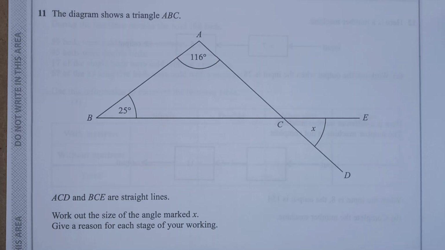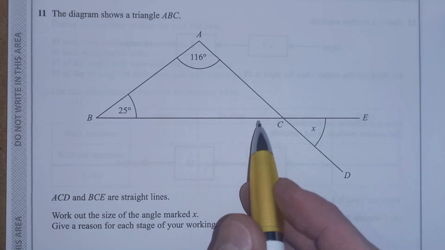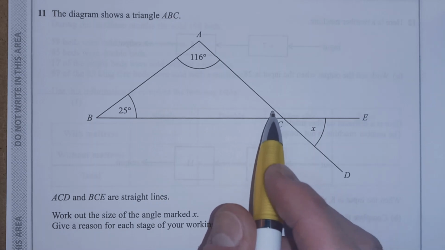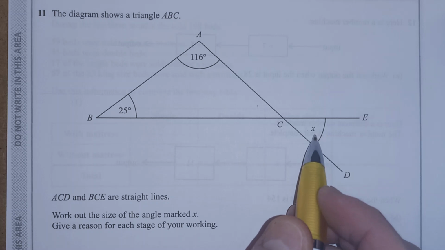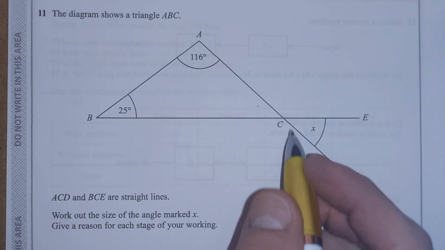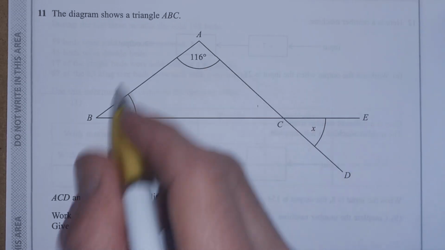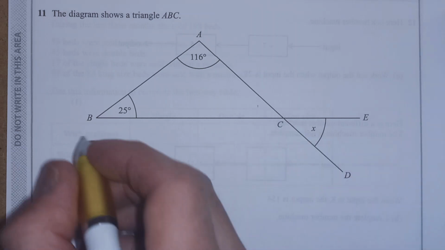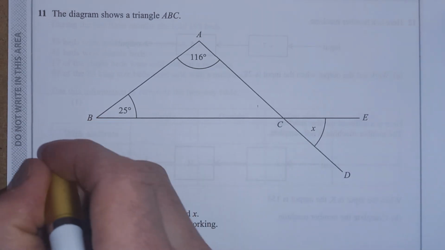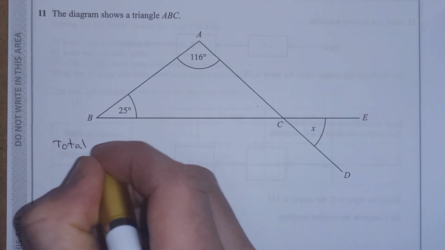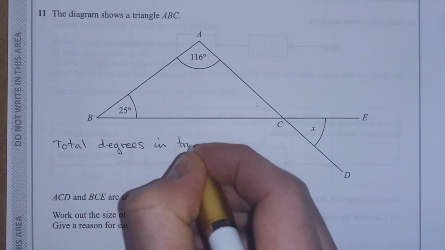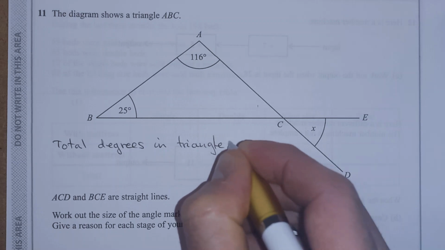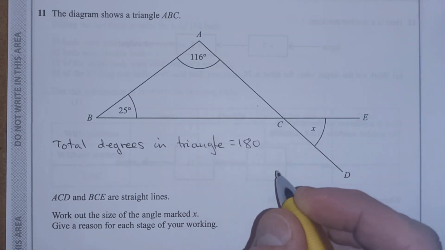Okay, so first thing I'm going to do is, well, I know that opposite angles have the same value. So if I can find out what this is, I can find out what X is. And also know that the total number of degrees in a triangle, so we can put this here, because they've asked for a reason. So total degrees in a triangle is 180.